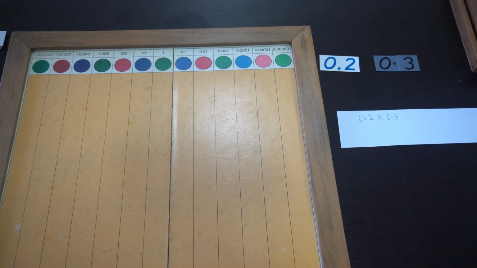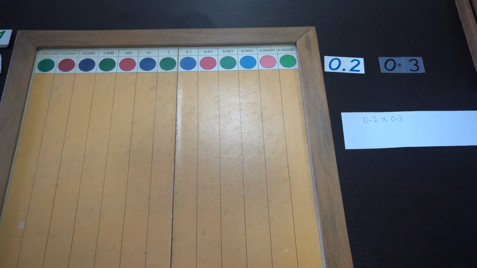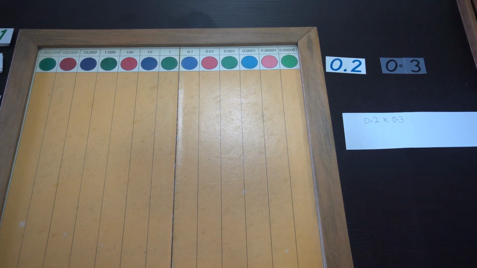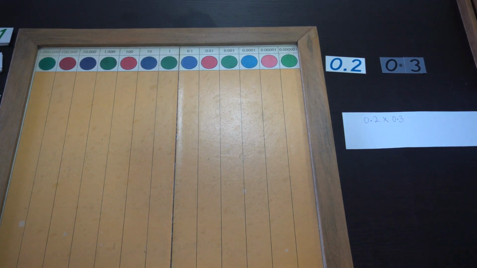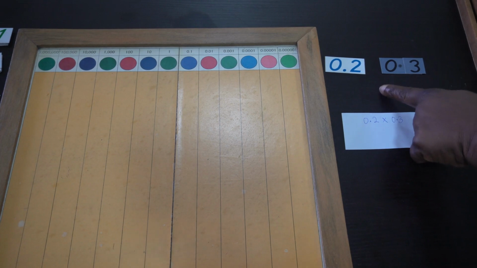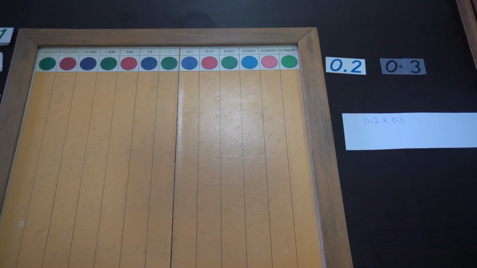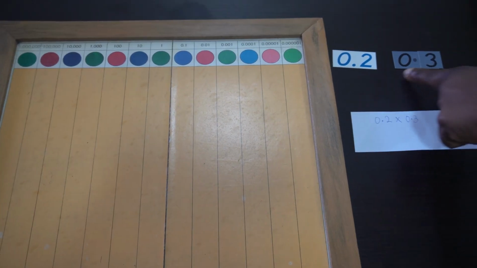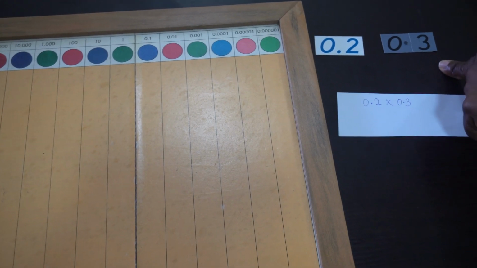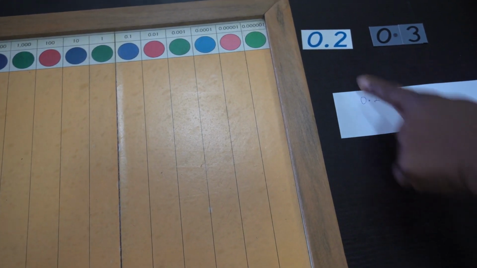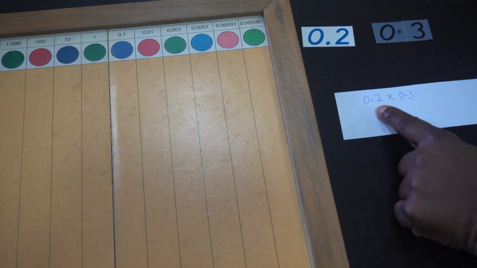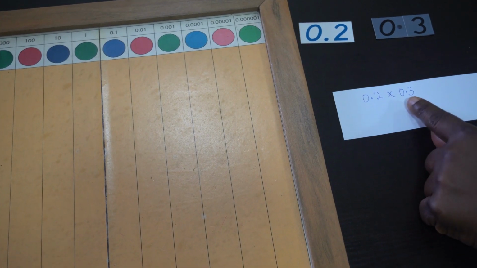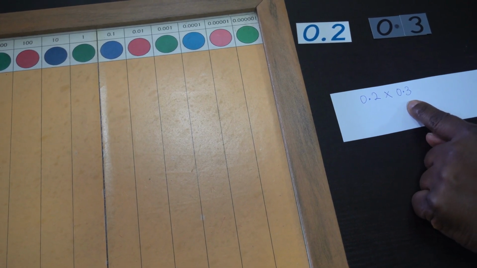So in this presentation, we are going to do multiplying a decimal fraction by a decimal fraction. I have my first problem here. 2/10 multiplied by 3/10. So I have here 2/10 multiplied by 3/10.